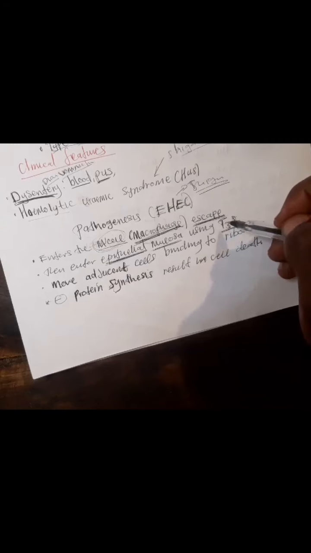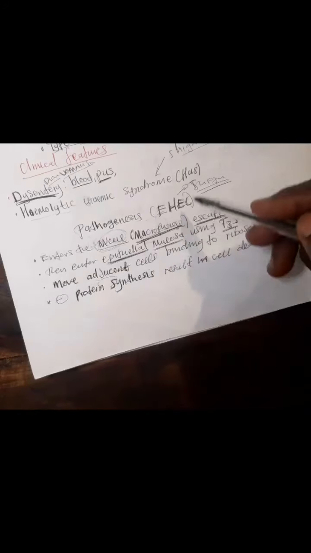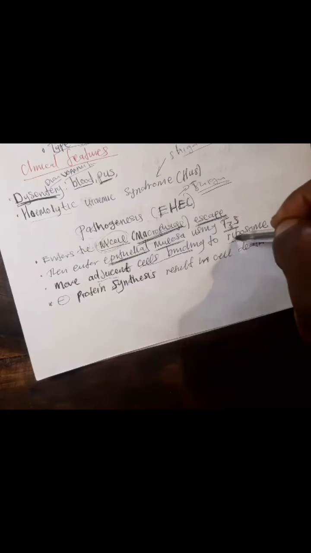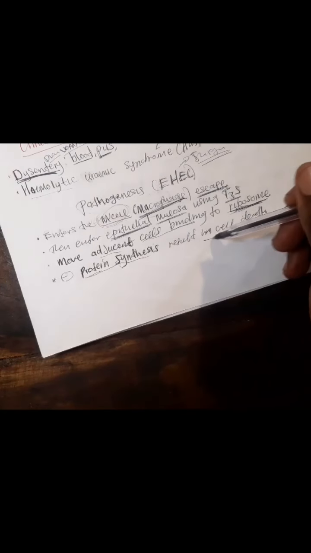Then it does not only inject its toxins, but it also moves to adjacent cells. When it moves to the adjacent cells, it binds to where? To the ribosome, which is the rRNA, ribosomal RNA. When it binds to the ribosomal RNA, what does it do? It inhibits protein synthesis, which results in cell death. So this is how the Shigella can cause infection.